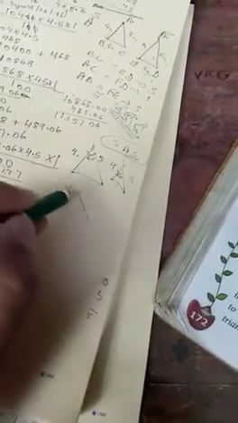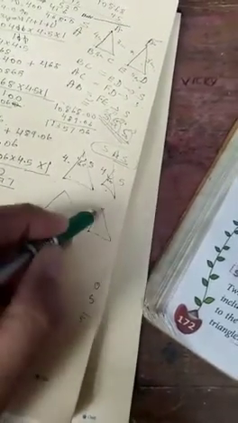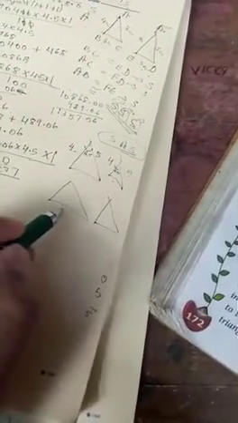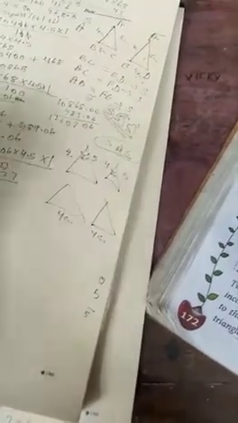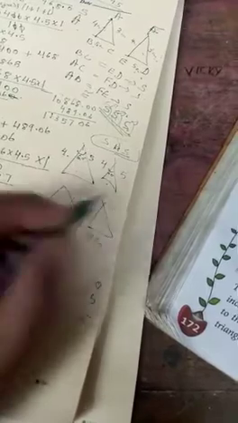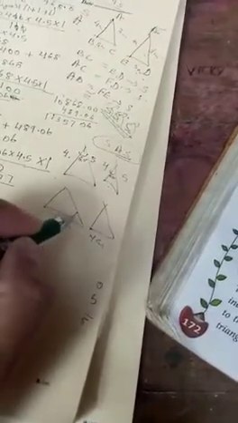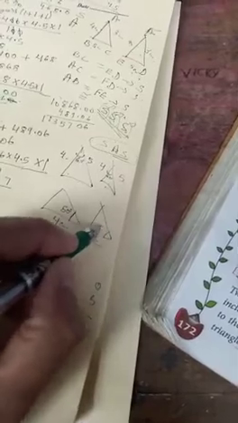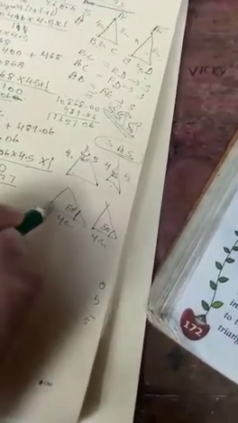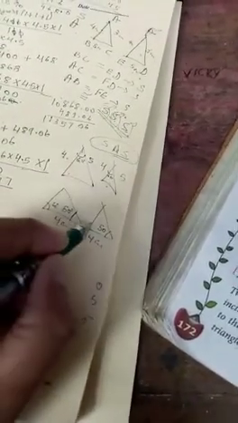Okay, then another case may be there. We may have two triangles. Then what happened? We know only one side. After that, we don't know anything. So we don't know the other side, we cannot say anything. But if you look at the angle, here we have 50, there also 50. If you have here 60, there also 60.